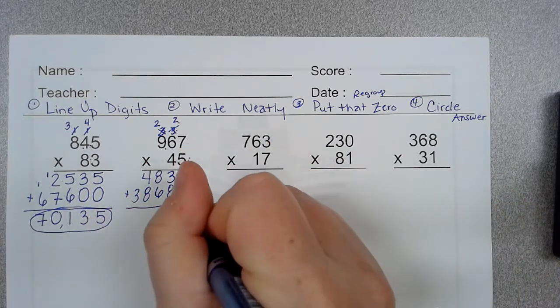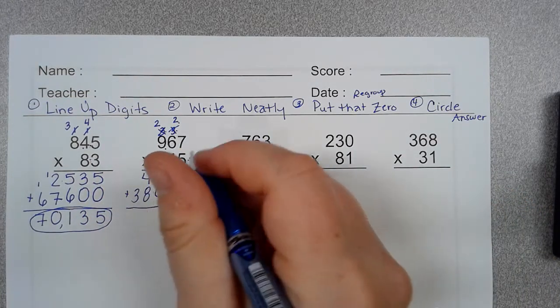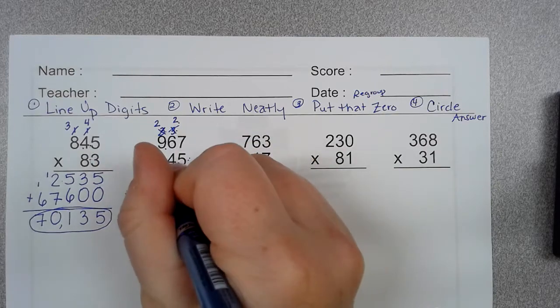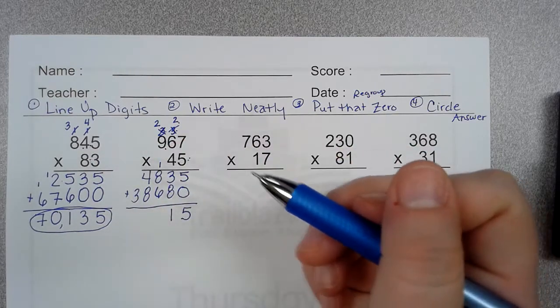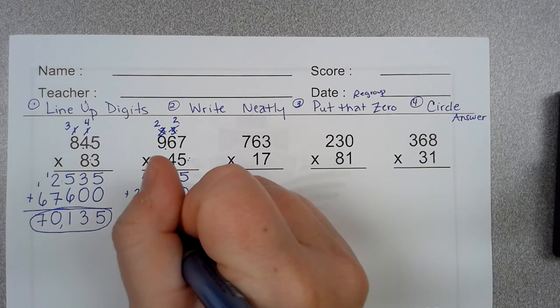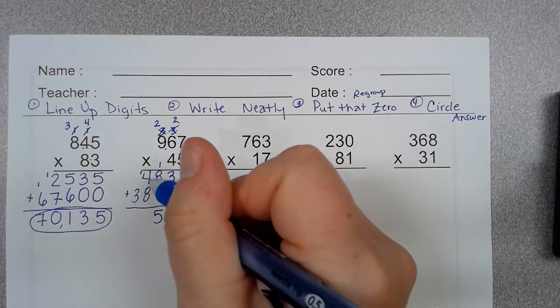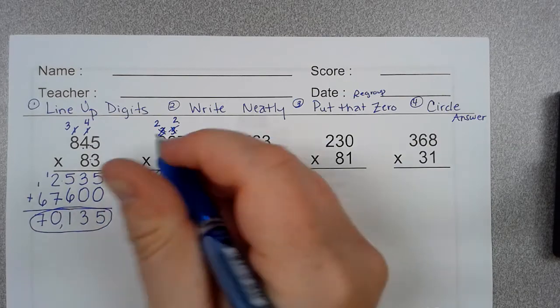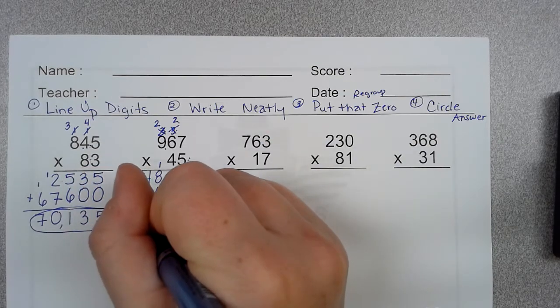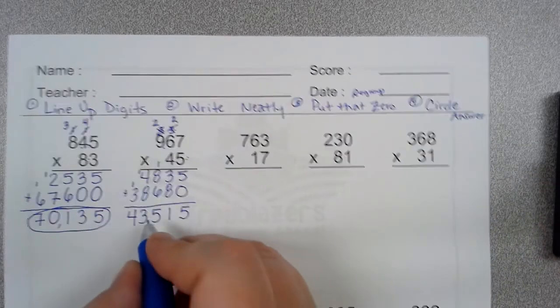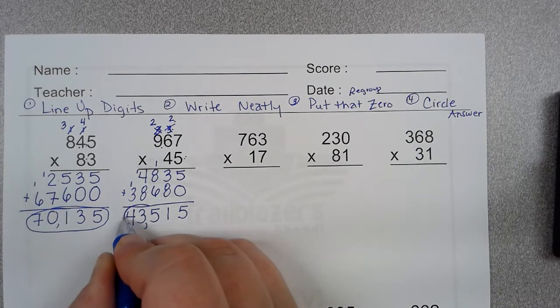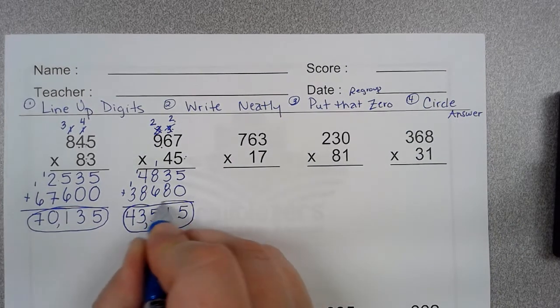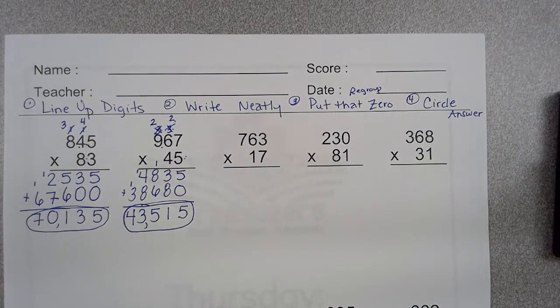Now I add. 5, then it's 11, carry my 1. 8 plus 6 is 14, plus 1 is 15, carry my 1. 4 plus 8 is 12, plus 1 is 13, carry my 1. And then 3 plus 1 is 4. I get ahead of myself; my mouth is running faster than my brain here. Okay, so 43,515.